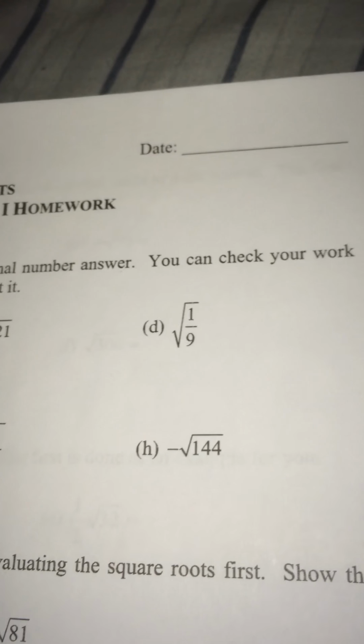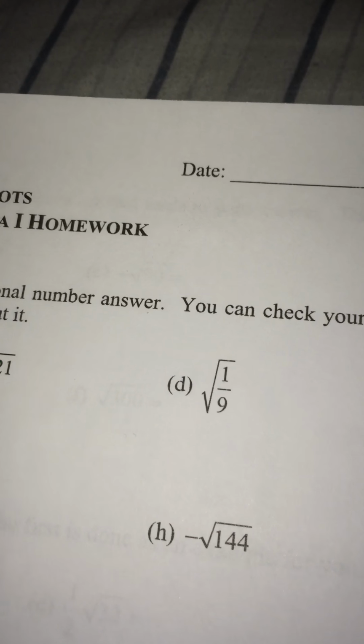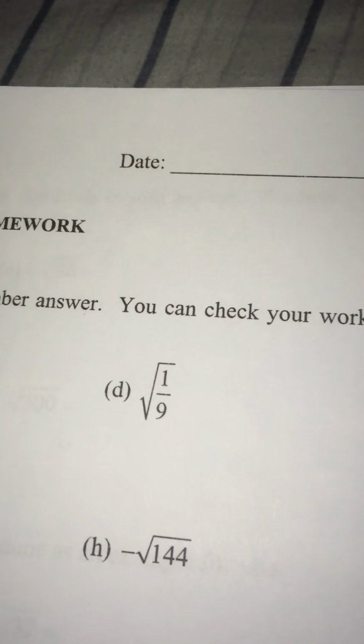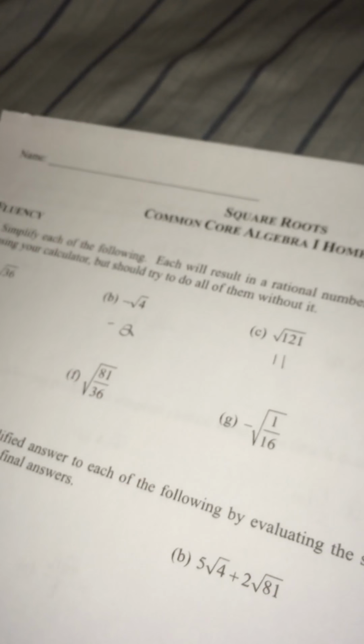It's alright though. Okay, next up I have the square root of 1 over 9. Well, if you use your calculator, and my calculator does not want to come on.